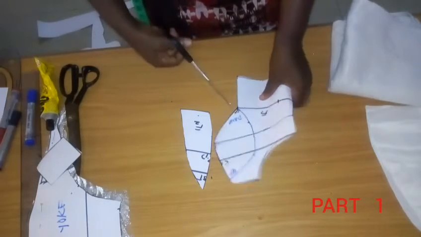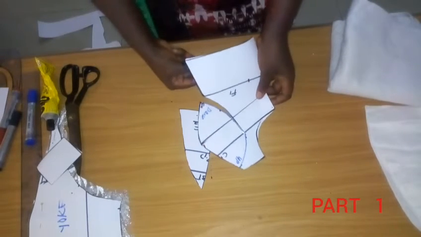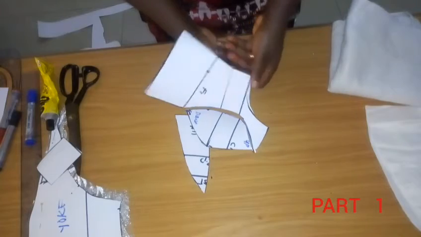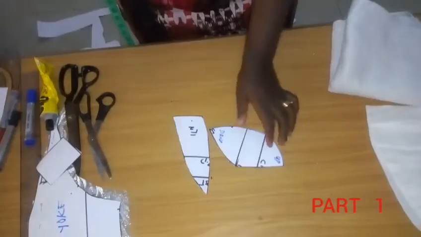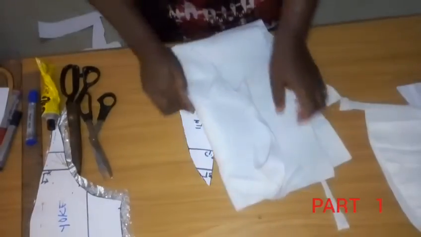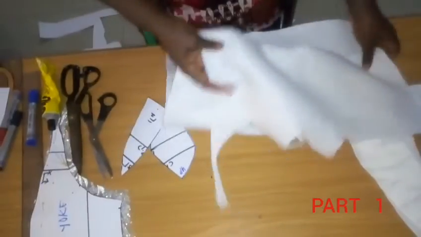So I'm cutting this off because I'm not using this pattern again. I've already cut out my seam allowances, I've cut out my fabric, sorry. So I'm just going to cut it off. But if you know you are using this pattern again, please ensure you trace it out. So this is what I'm going to cut with my wadding. This is my wadding, and I'm going to cut my wadding right away.